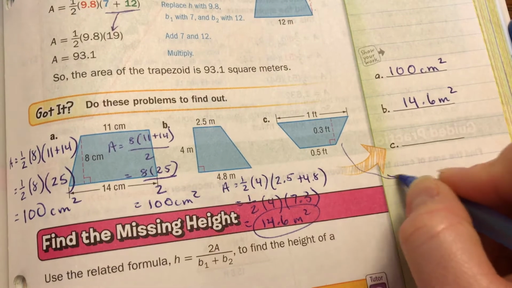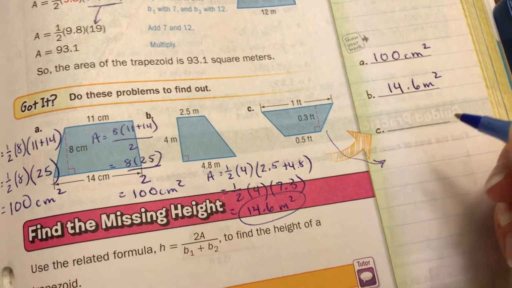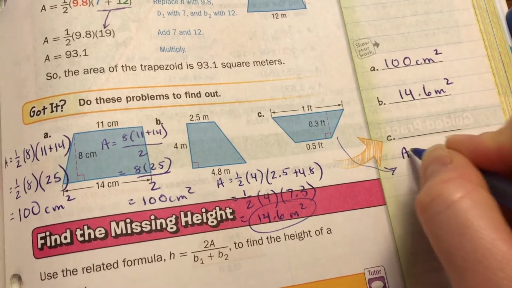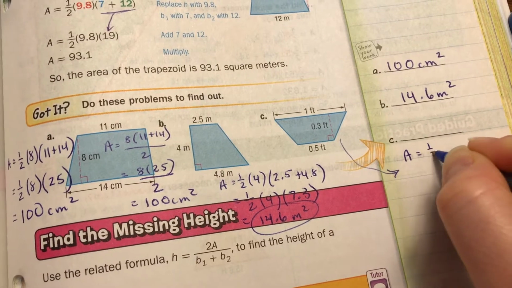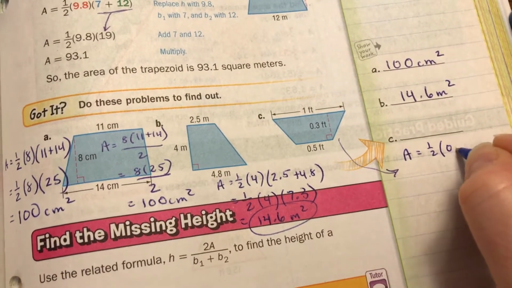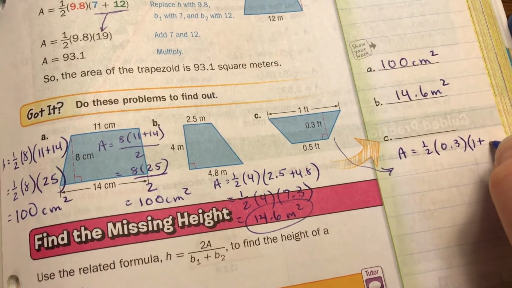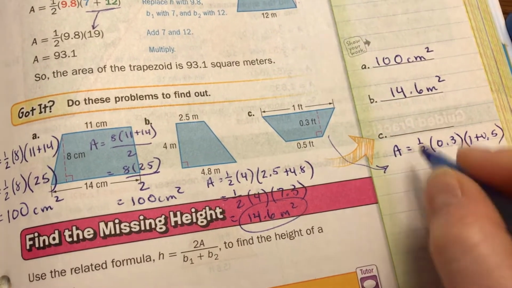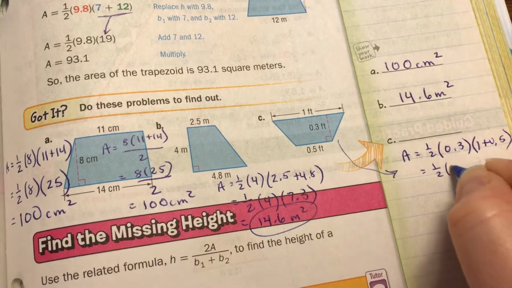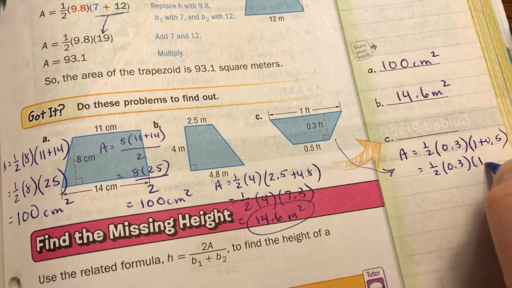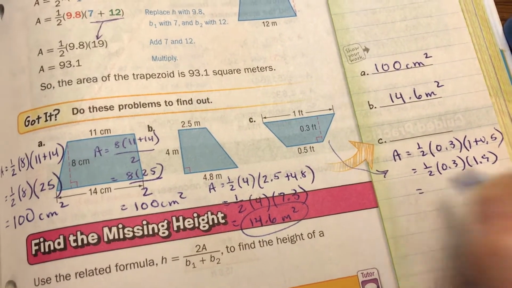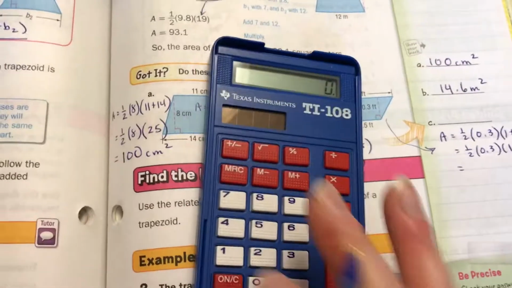All right, let's do this last one here together. So I'm going to draw it down here. Area equals half times the height, 0.3, the sum of two bases, 1 plus 0.5. So that would be half times 0.3 times 1.5. And let's plug it in.